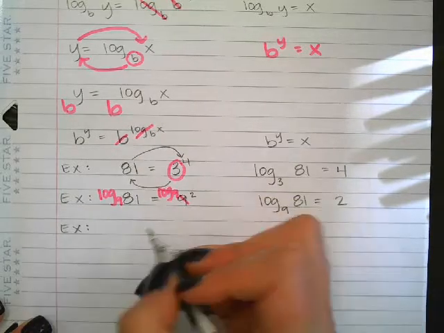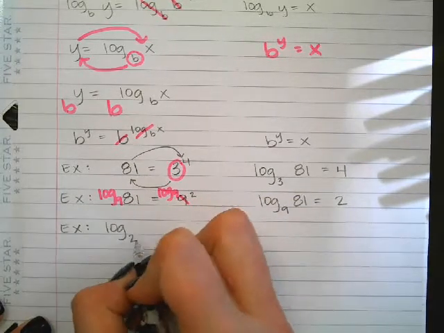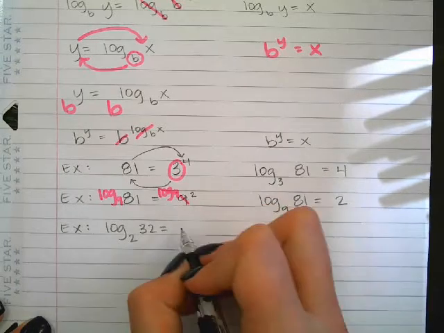For the next example, we're going to start with something that's in log form, and we're going to convert it into exponential form.